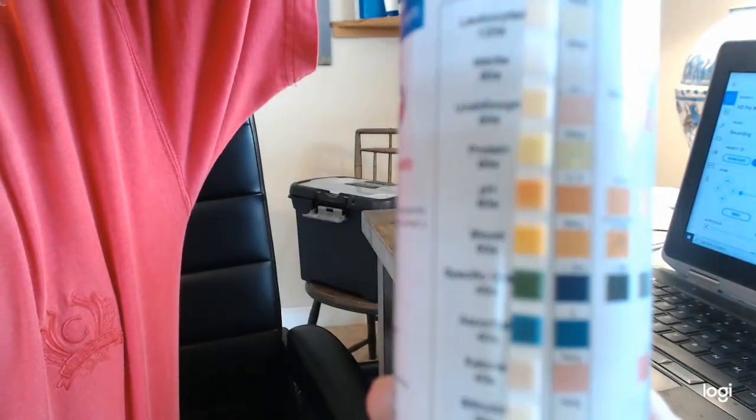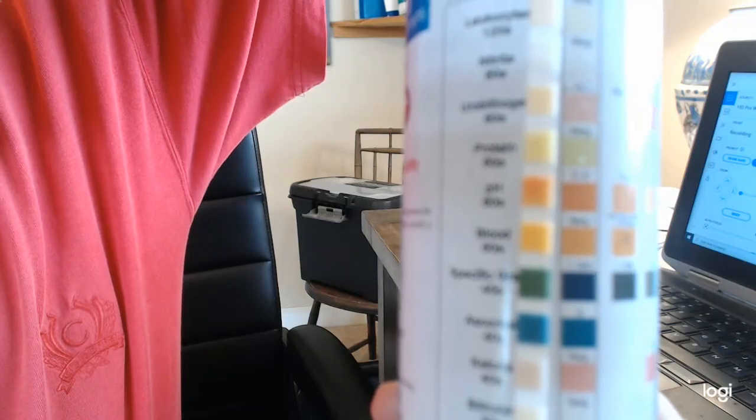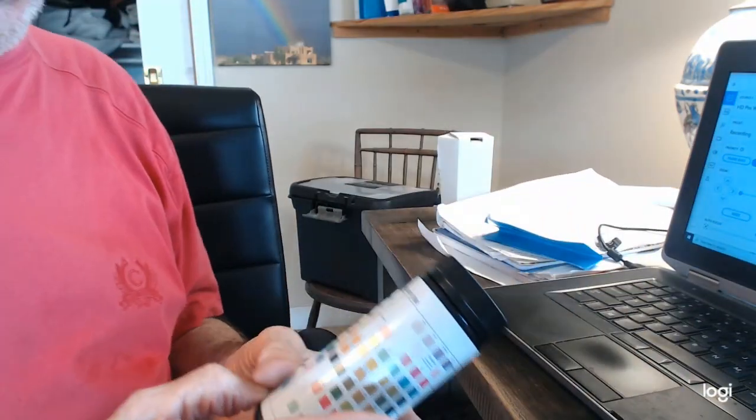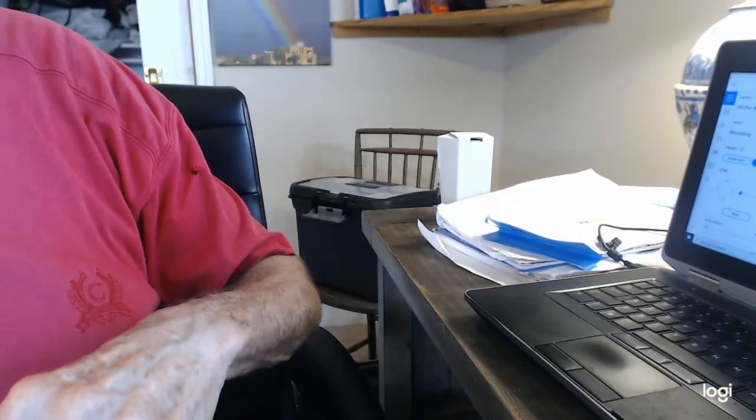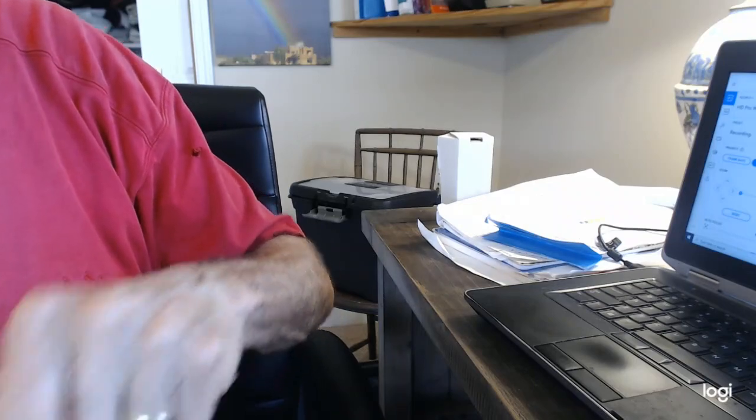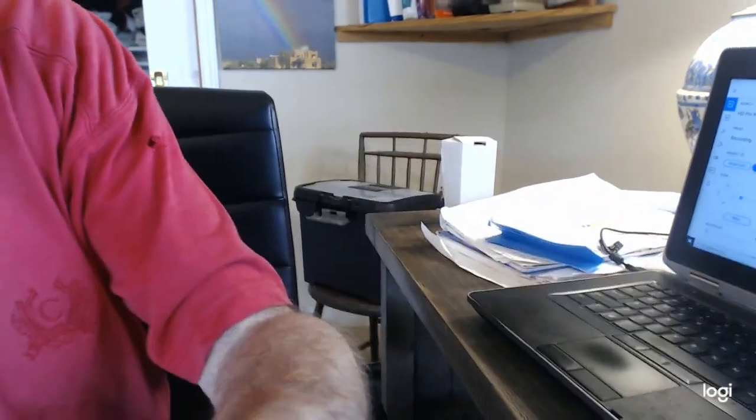Earlier it was focusing so nicely. And now it just is refusing to do it. Okay. So now I'm going to do my next sample. Turn it this way a little bit. Maybe different lighting will help.